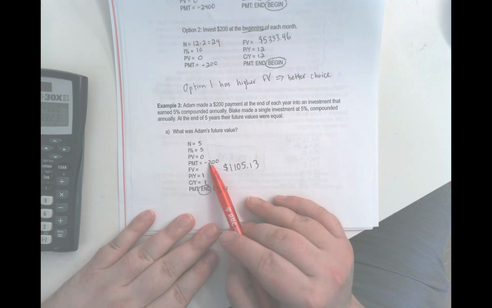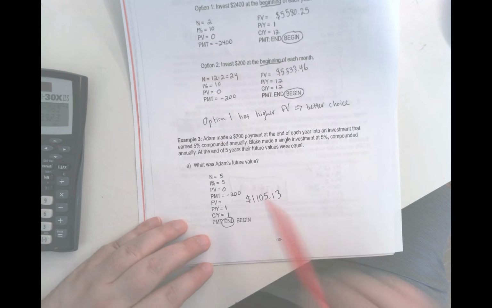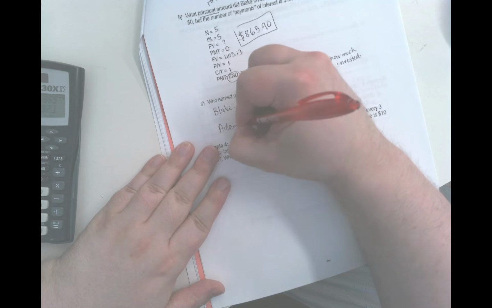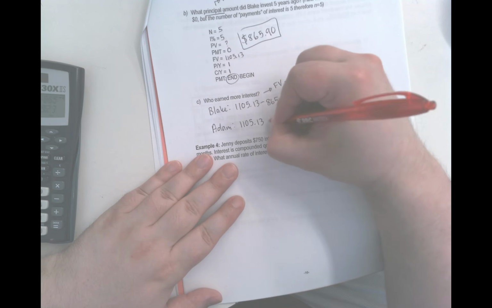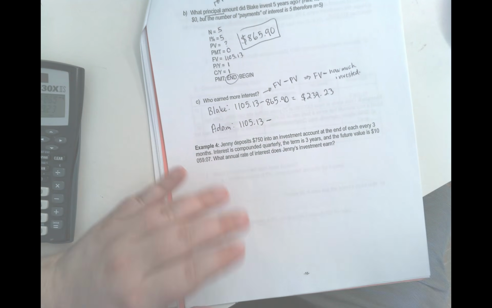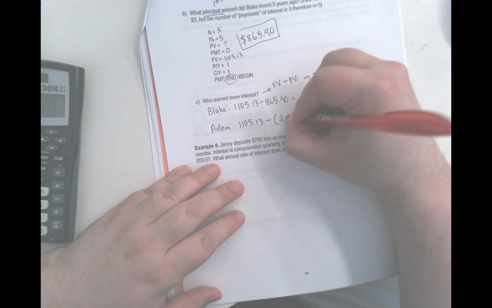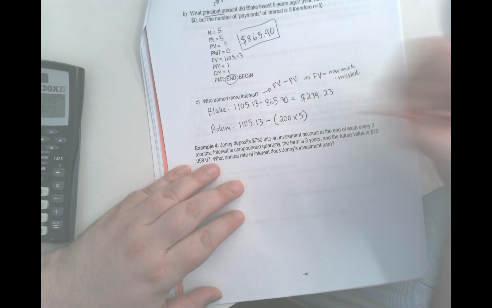Now, if we flip back to Adam, Adam made $200 payments and he made them 5 times to end up with a future value of $1105.13. So when we go to calculate his interest, it's $1105.13, but we don't subtract a present value amount. What we're going to subtract instead is the $200 payments that he made, and he made 5 of them.